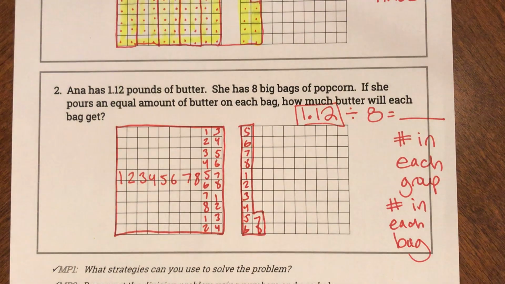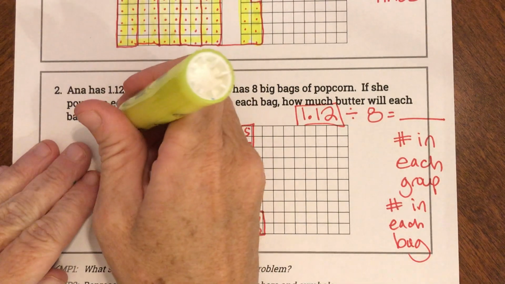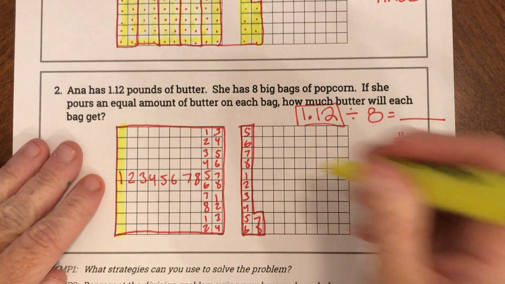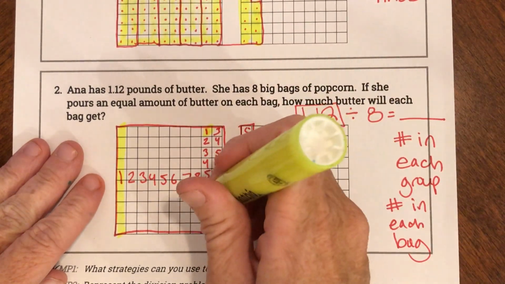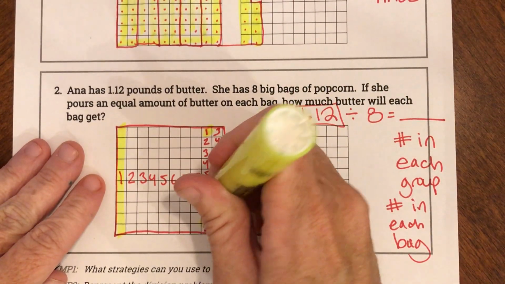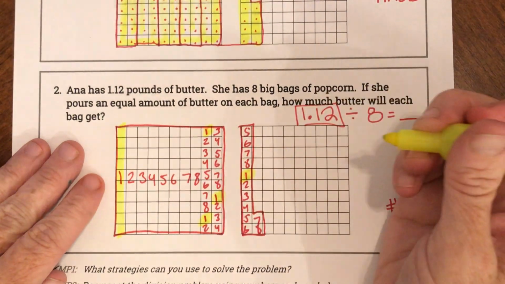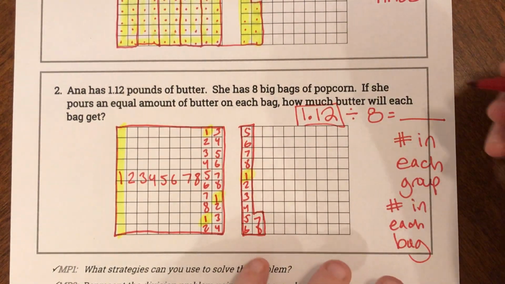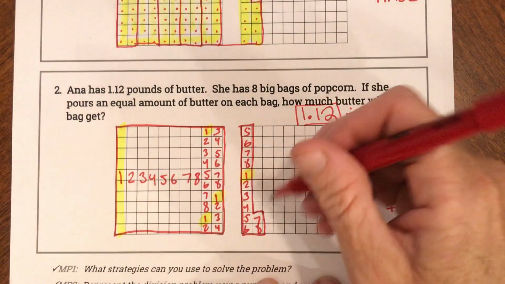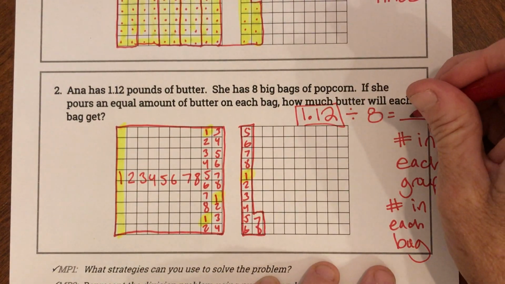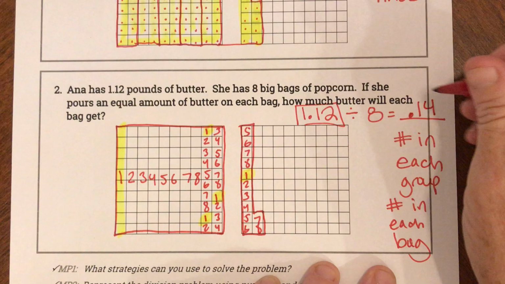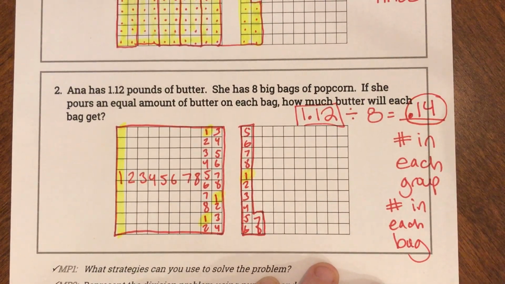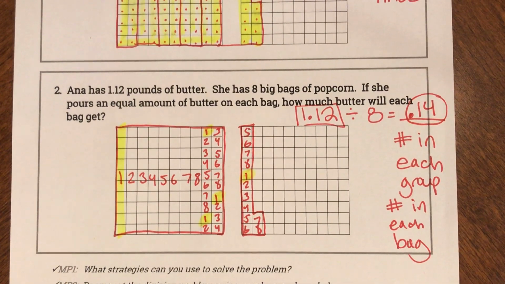So how much popcorn did each bag get? I only have to look at 1 bag. So bag 1 got 10, 11, 12, 13, 14. So each bag got 10 and then 4 more, so 1400ths of a pound of butter. So that is my answer. So that's the trick here, is you're going to have to know which strategy to use and why.